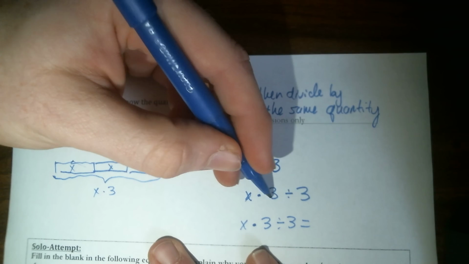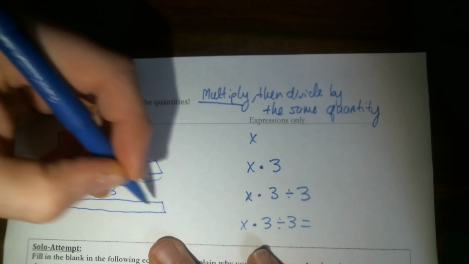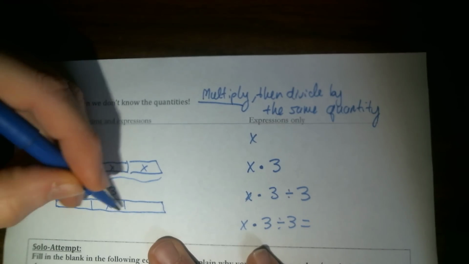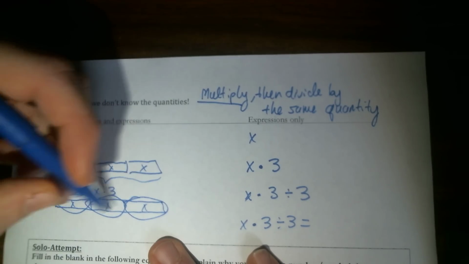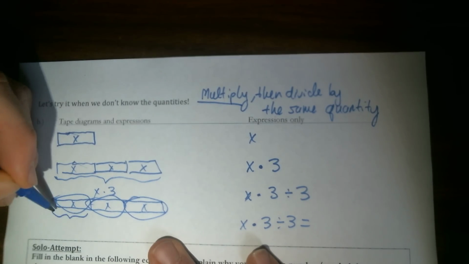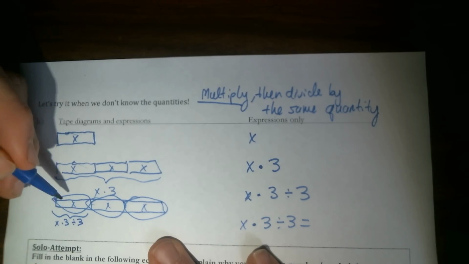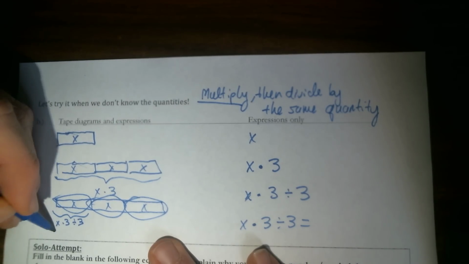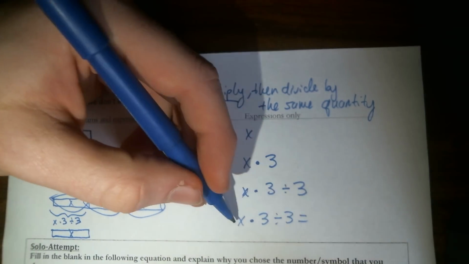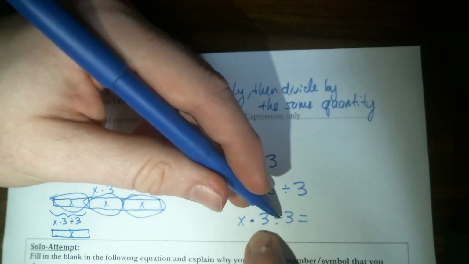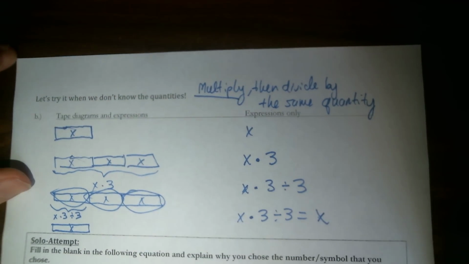Now take x times 3, divide it by 3. So here's x times 3. Here's my picture. And I need to divide it into 3 groups. Here's one group, here's 2 groups, here's 3 groups. This thing right here, it's the result of us doing something. It's the result of us taking x times 3, but then dividing it by 3. So what are we left with when we do that? We're left with how much in each of our 3 groups? Obviously x. So that tells us x times 3 divided by 3 gets you right back to where you started. Right at x.